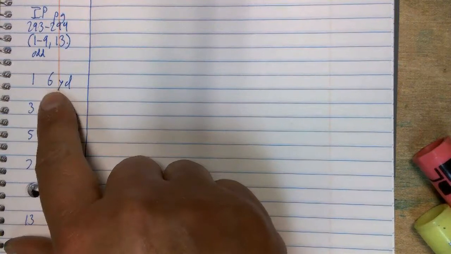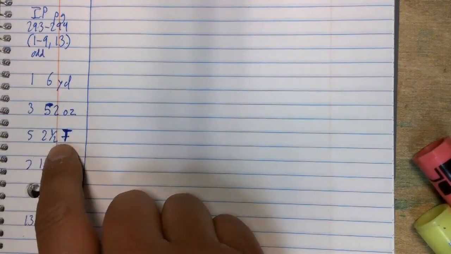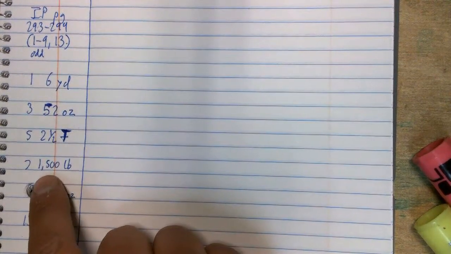For number 1, we have 6 yards. Number 3, we have 52 ounces. Number 5, 2.5 tons. Number 7, 1,500 pounds. Number 9, 4 and 4/5 ounces. And then 13, we have less than.